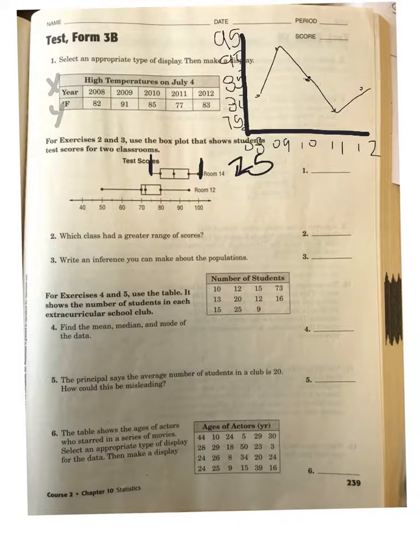For room 12, we see the maximum is about 95 and the minimum is 50. When you subtract those, you get about 45. Therefore, room 12 has a greater range of scores.